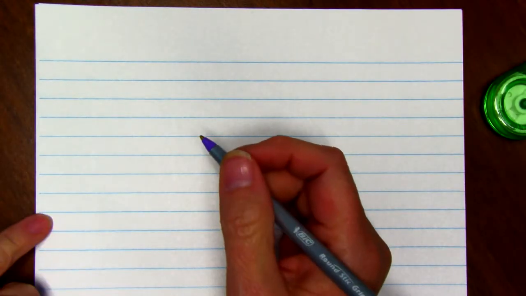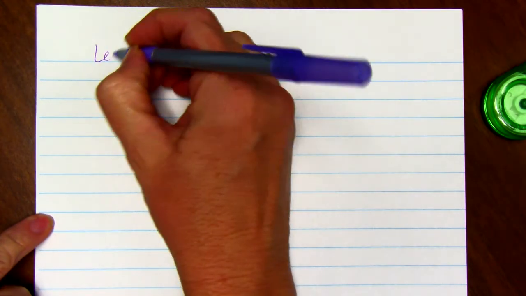Lesson 49, writing equations in slope-intercept form.